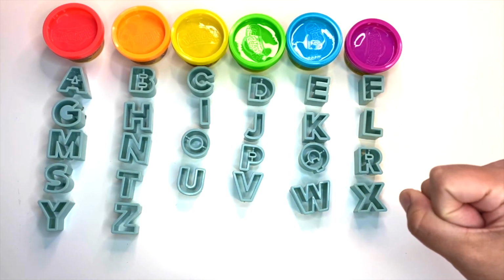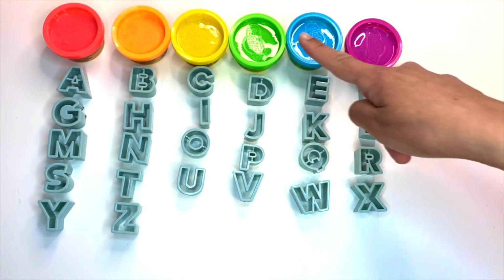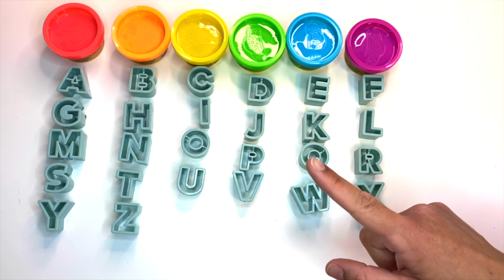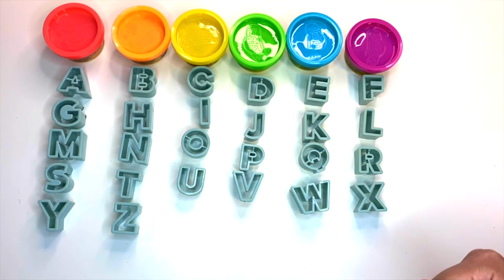Today I have a really fun activity. We're going to be working on our colors and our letters as well as learning about patterns.